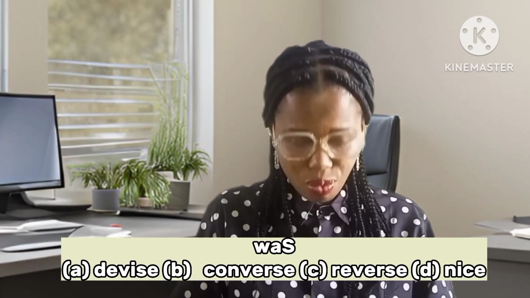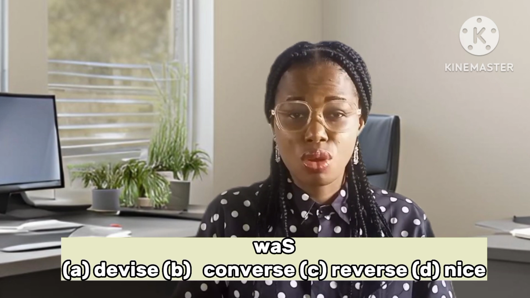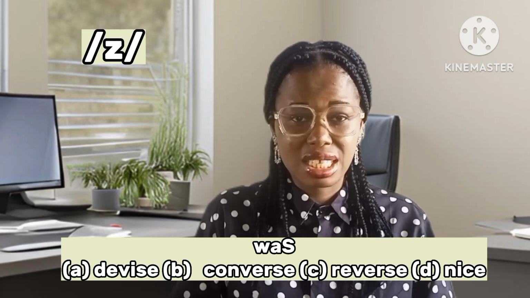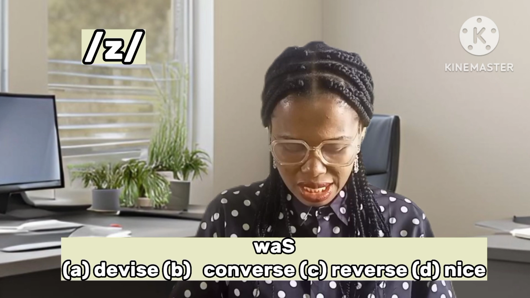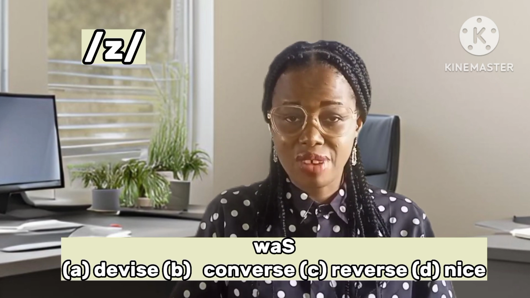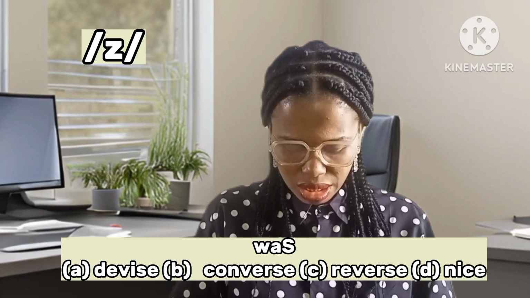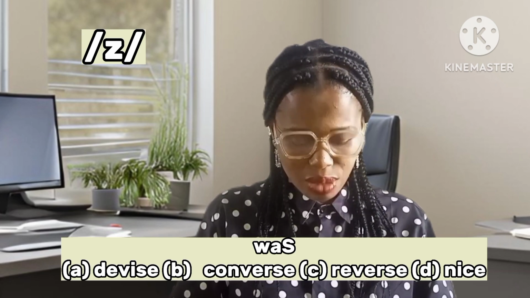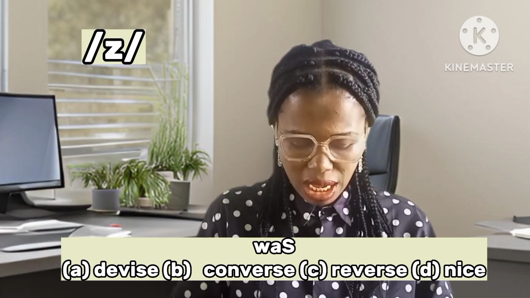Question 3 we have was. Okay, the S in was is pronounced z. Now let's see the options. We have devise. The S in devise is pronounced z. So option A is the correct answer. The S in was is pronounced z, the S in devise is pronounced z.